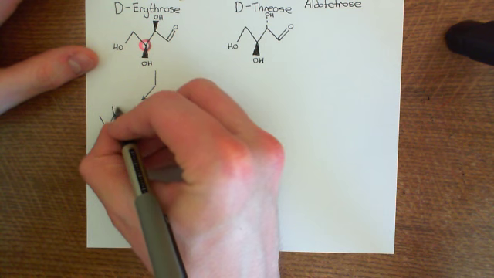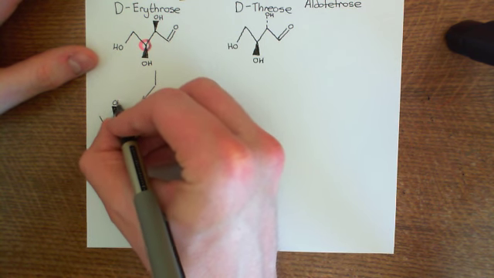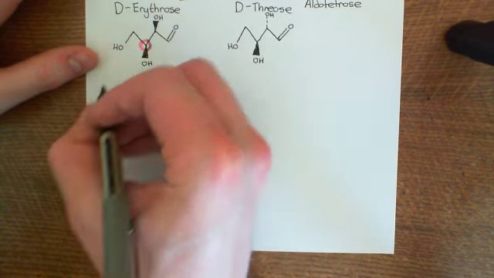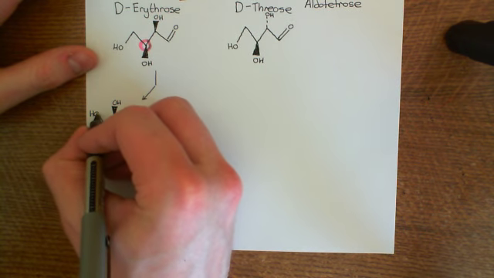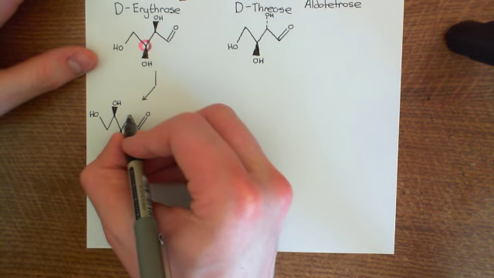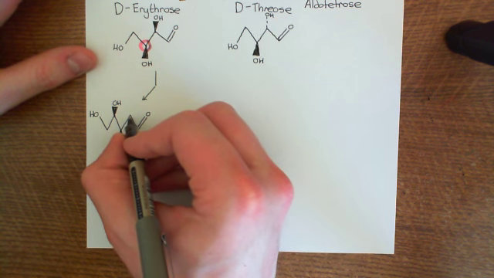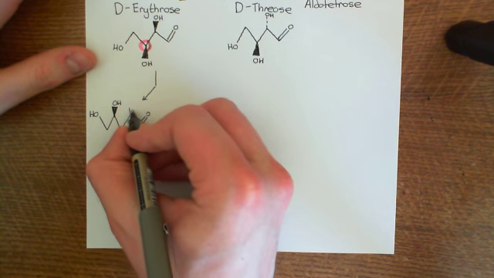Okay, so this again is coming out of the page towards us, like so. And then this carbon is this carbon, and then of course off here you'll have the alcohol group, so that's not a carbon. Okay, now we've added in this new carbon. This new carbon is a chiral center, so it can either have the alcohol group coming out of the page towards us, or it can be going into the page away from us.